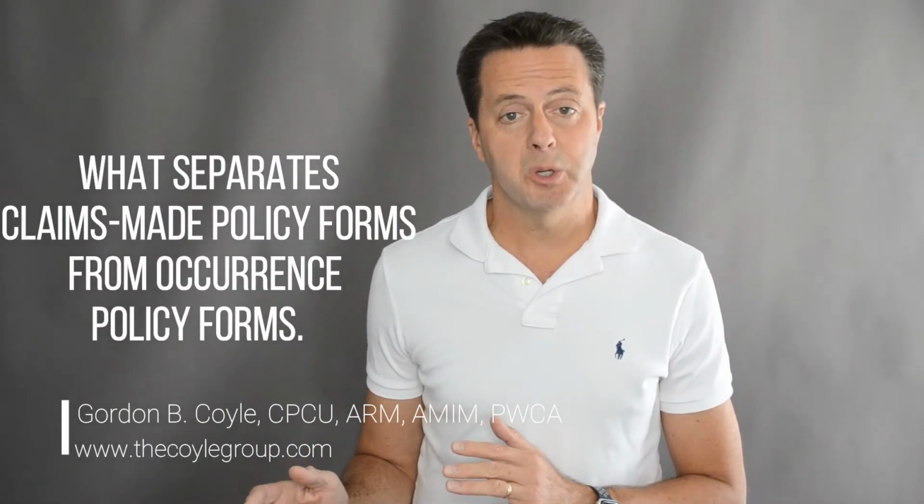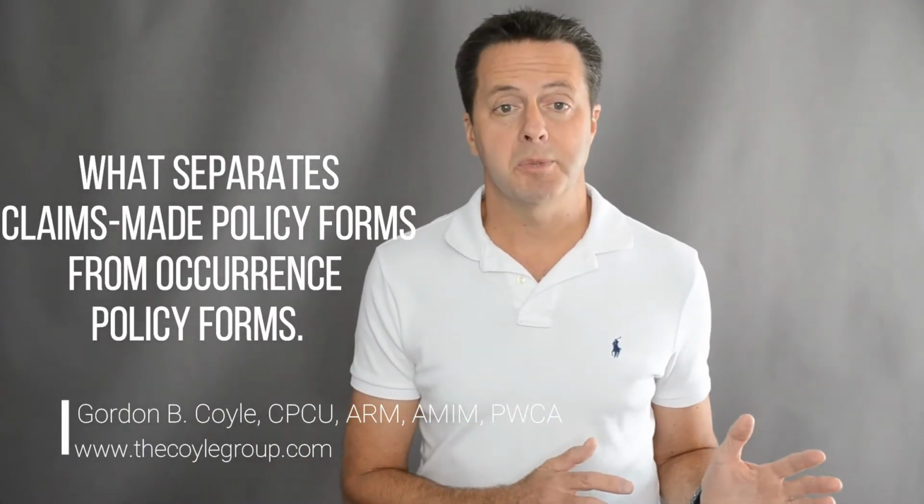So let's start off with what separates claims made policy forms from occurrence policy forms. Under an occurrence policy form, such as most general liability policies, the policy which responds to a claim is the one that was in effect when the loss occurred. It may be a policy form from 3 years ago. It could be the current term's policy. It doesn't matter. The occurrence date of the loss is what triggers the policy.